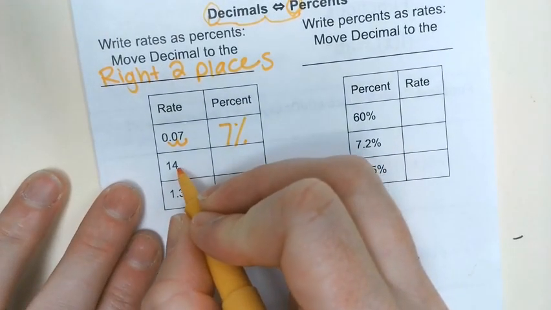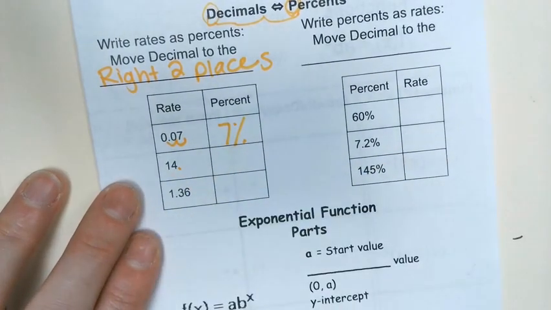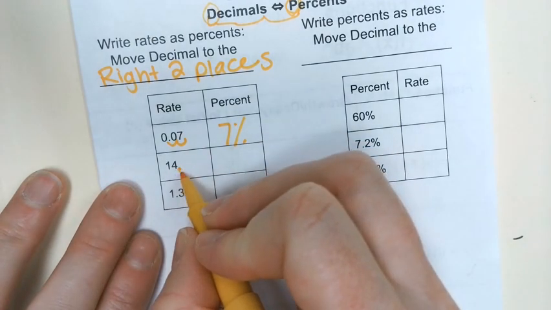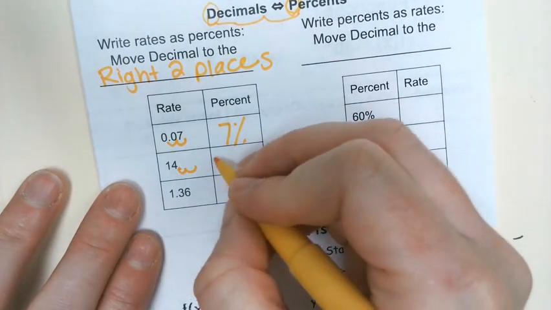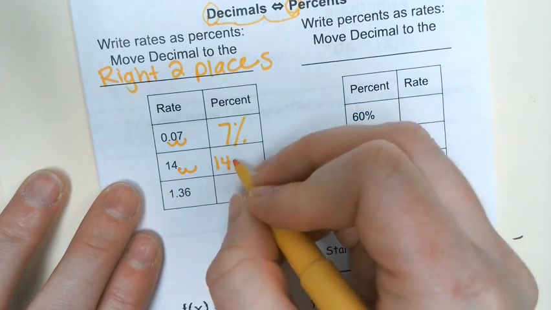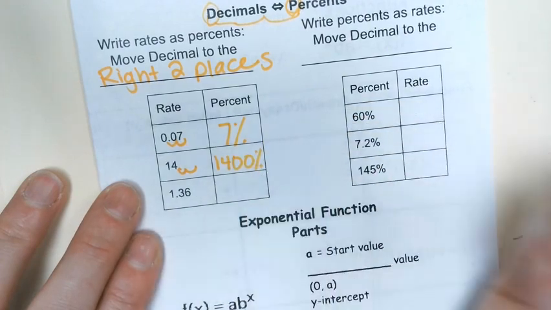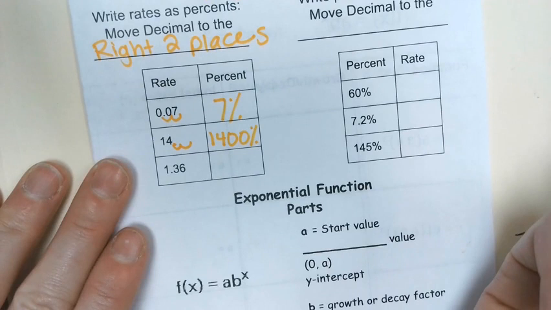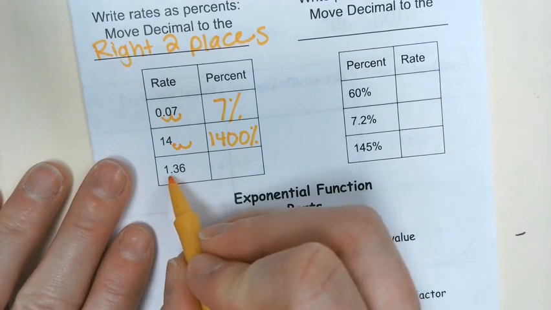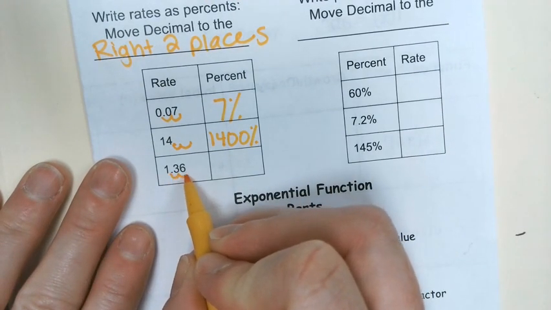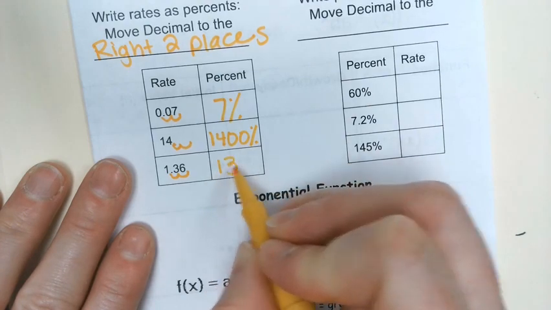14, there's no decimal. Well, there is. There's an invisible one at the end. So you move it over 2 places again. 1,400%. 1.36, you move it over 2 places. 136%.